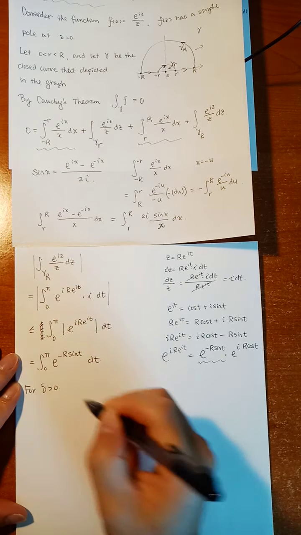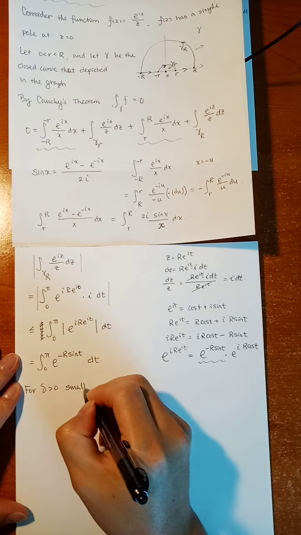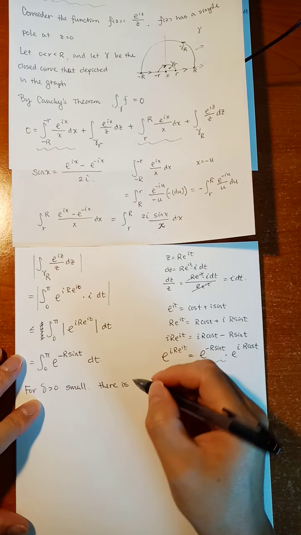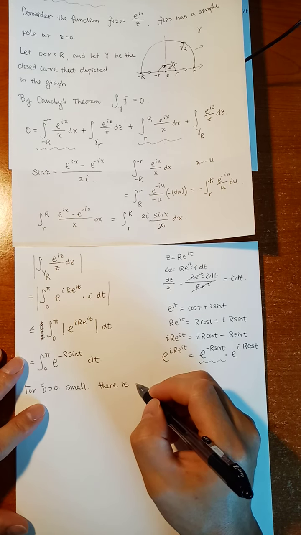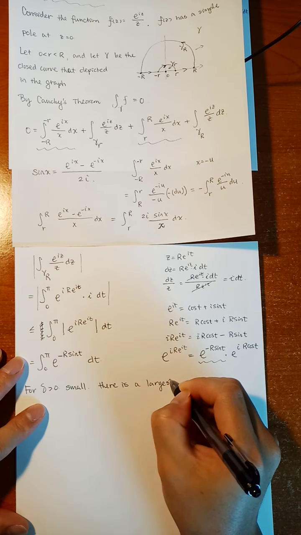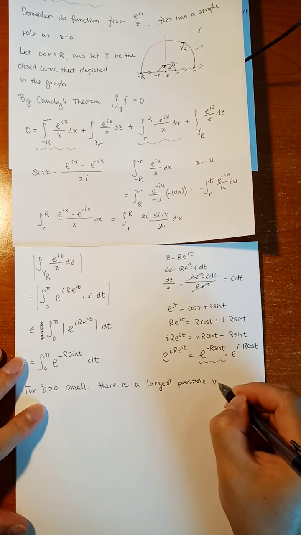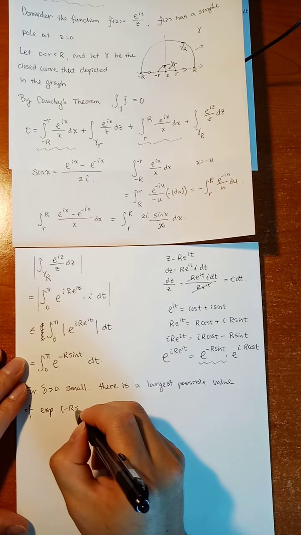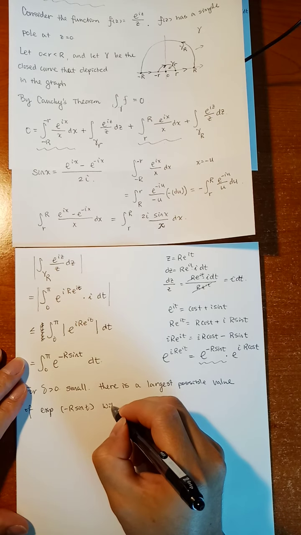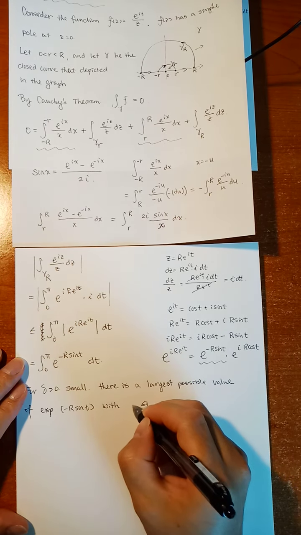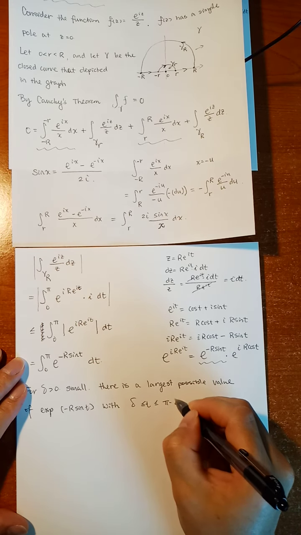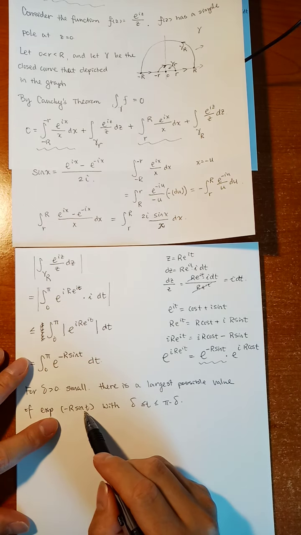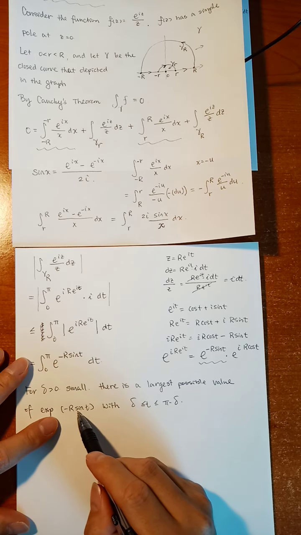For delta greater than 0, sufficiently small, there is a largest possible value of the exponential of negative R sine t, with t between delta and pi minus delta. t is between 0 and pi, so sine t is positive.